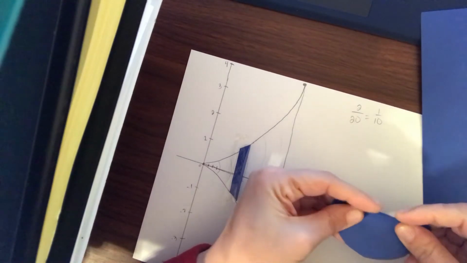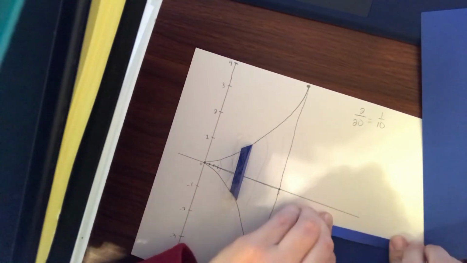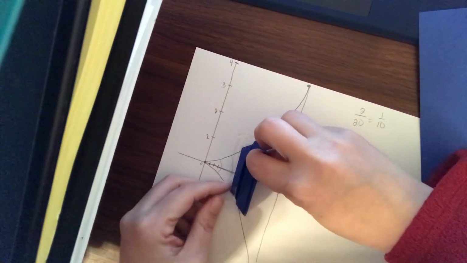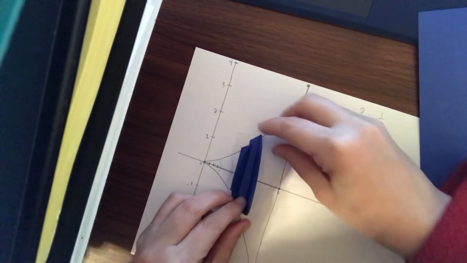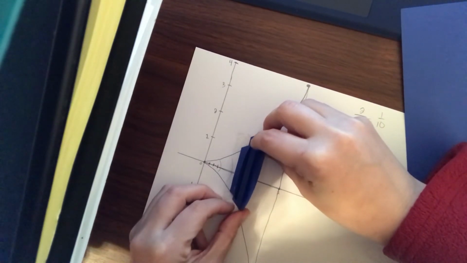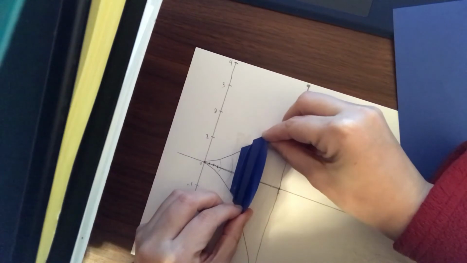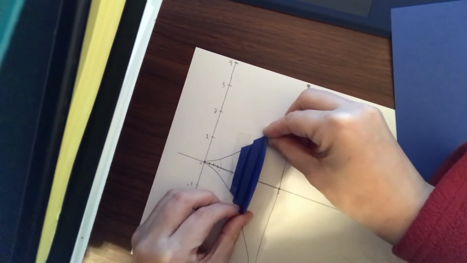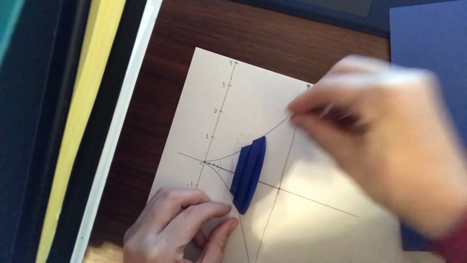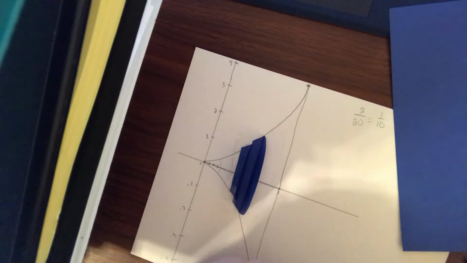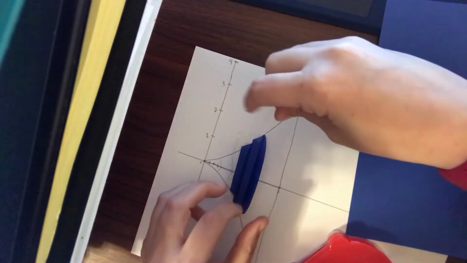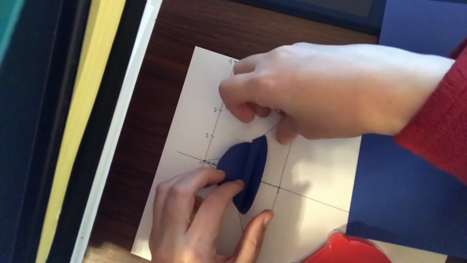And then we fold on the flap, and we will attach it. Again, make sure that it is touching, and it's perfectly vertical. Then we will connect it. And you can use tape, or you can use glue.